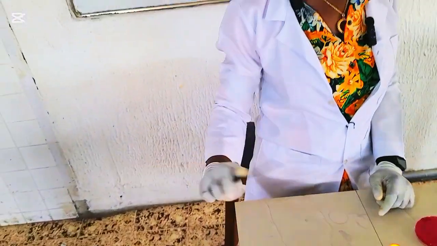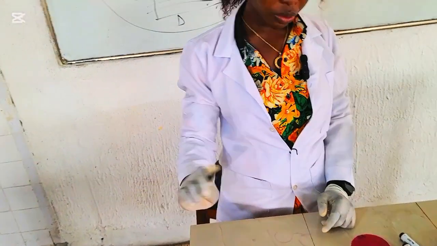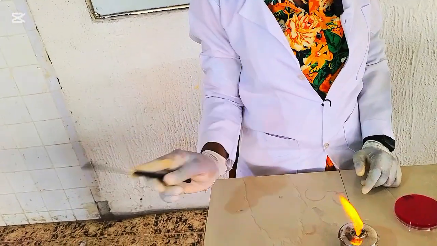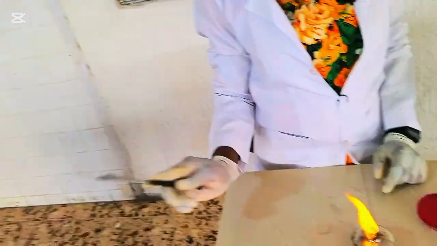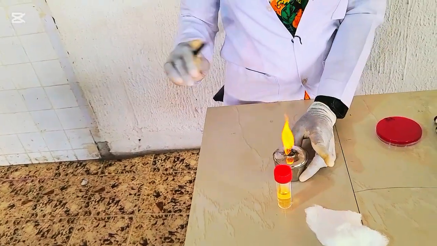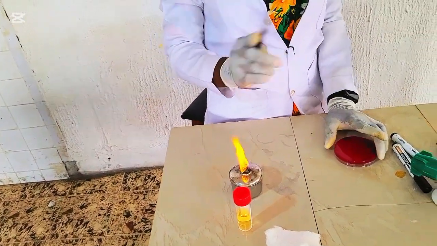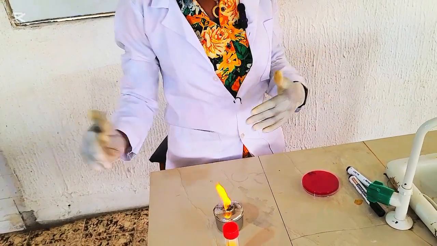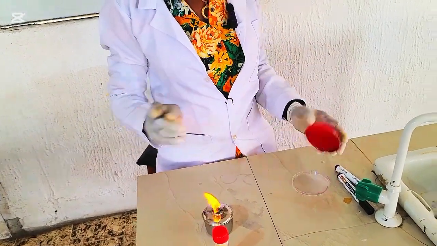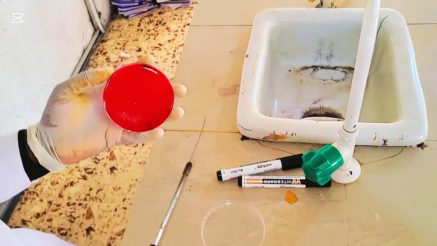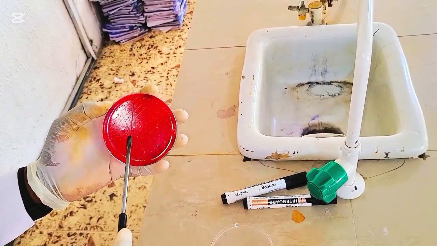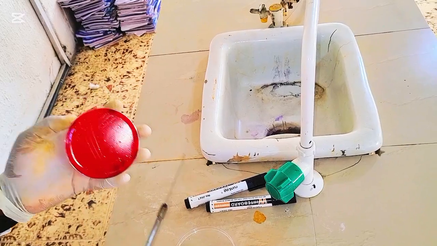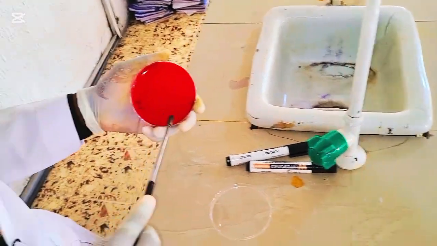You cool. Now once it's cool, you streak again from the distal end of the previous streak. So you see, this is A, B, C.